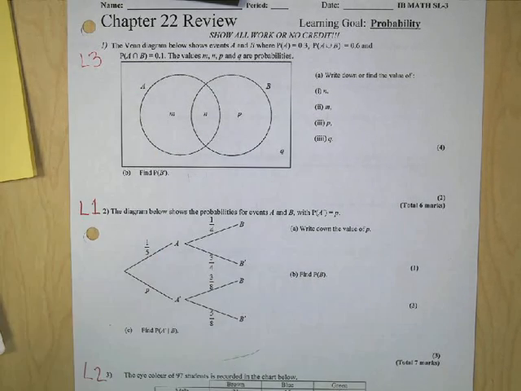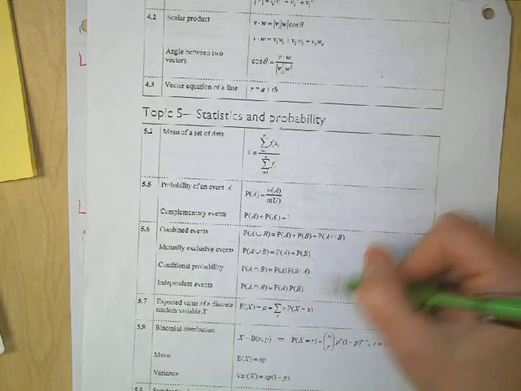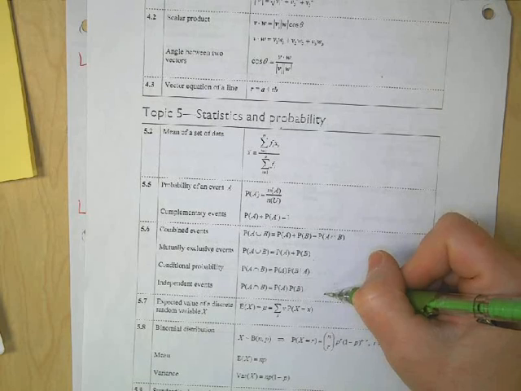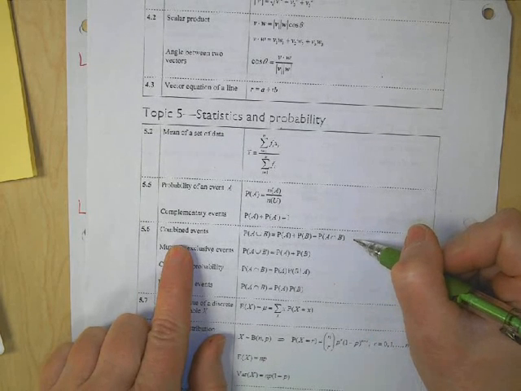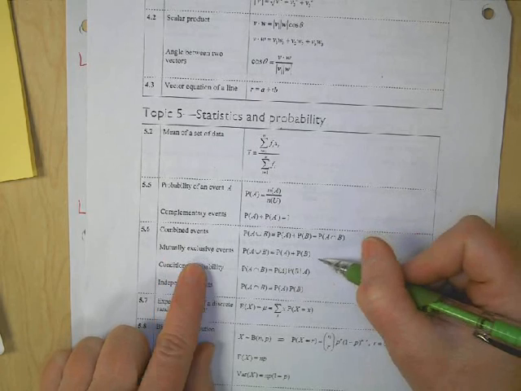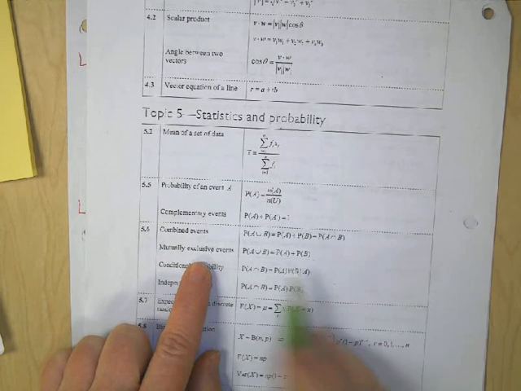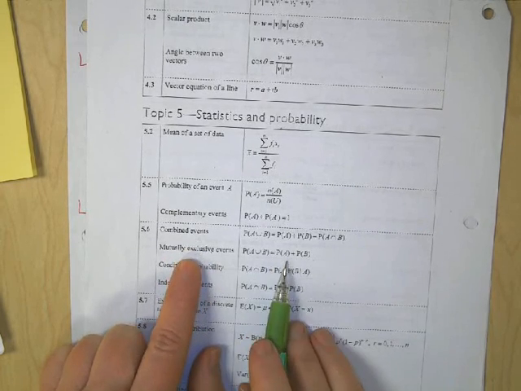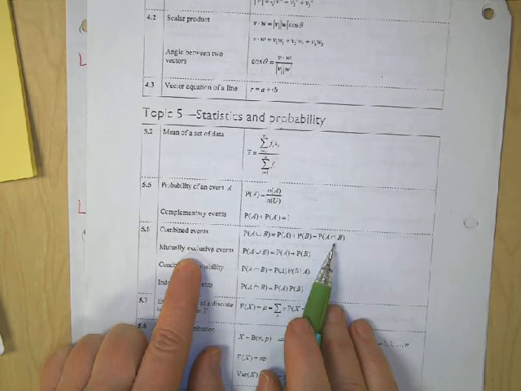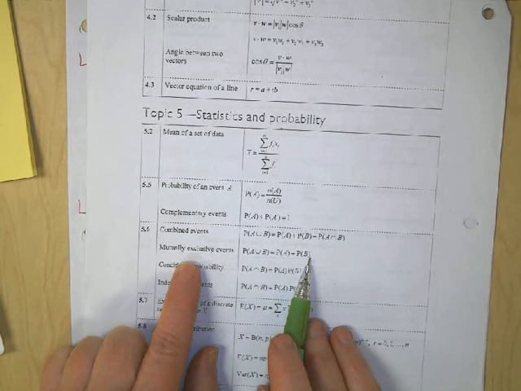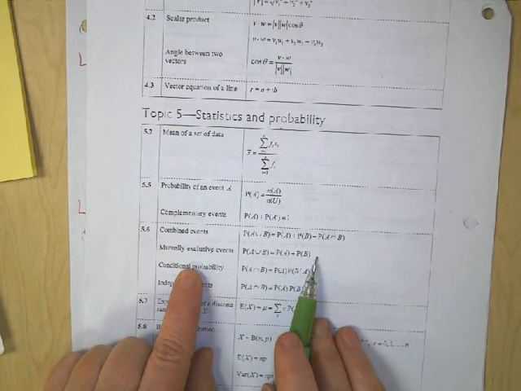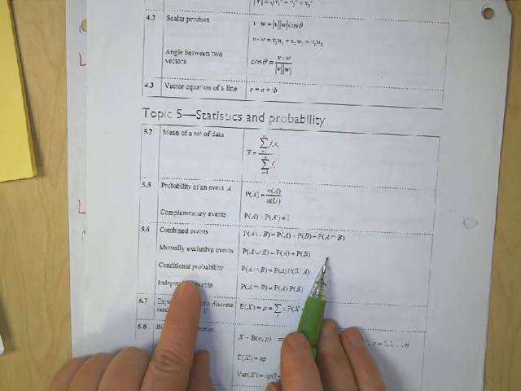All the probability stuff is in topic 5, and it's these 4 equations right here. So they should look familiar. Combined events, we also call that the law of addition. The mutually exclusive events is basically the exact same thing as the combined events, except there's no overlap. So the union of the two things happening is just the probability of A plus probability of B. You don't have to worry about any overlap because they can't happen at the same time.